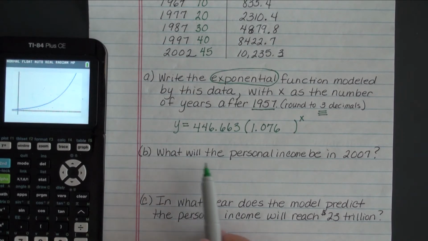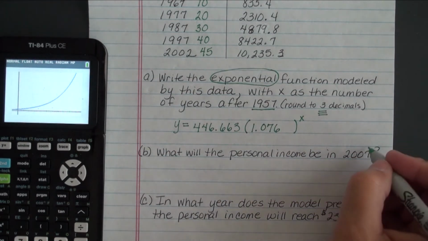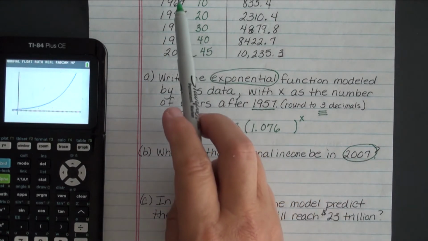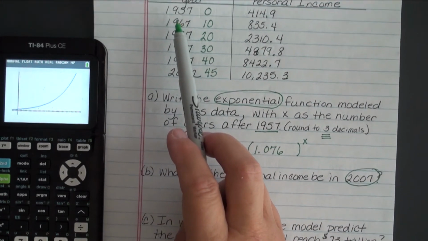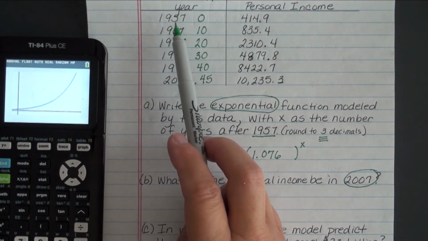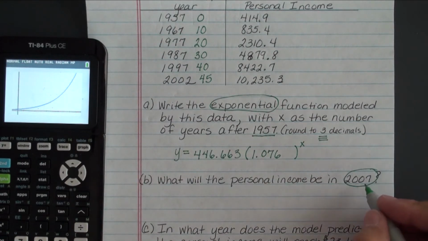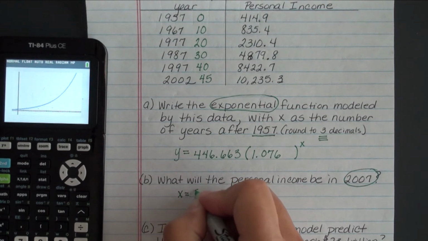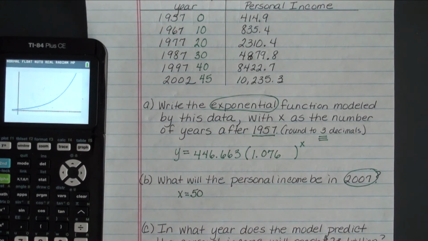Now, the question says, what will the personal income be in 2007? Remember that our x values were from the year 1957. So 2007 minus 1957 would give me an x value of 50.